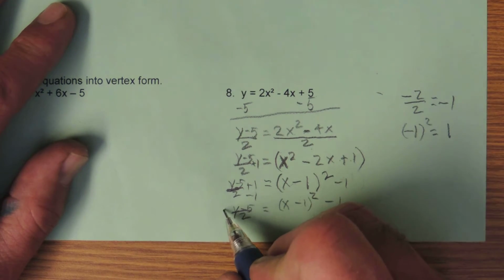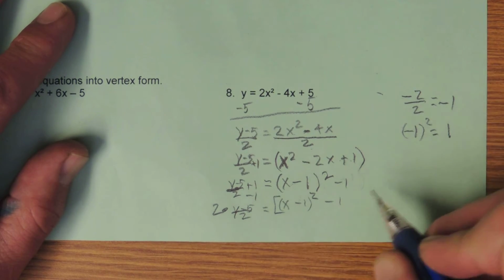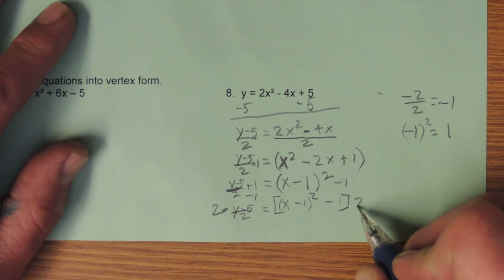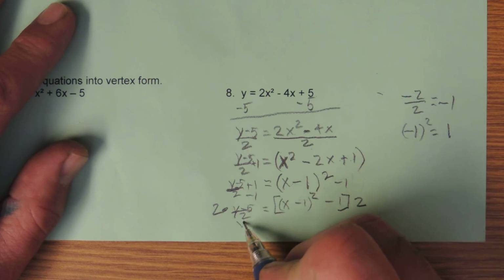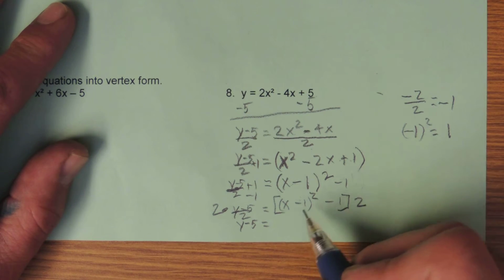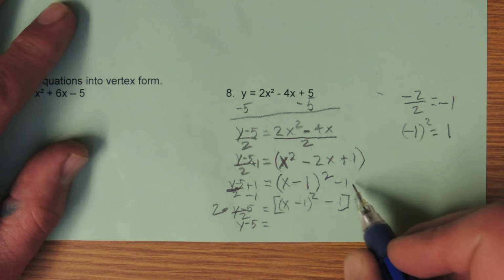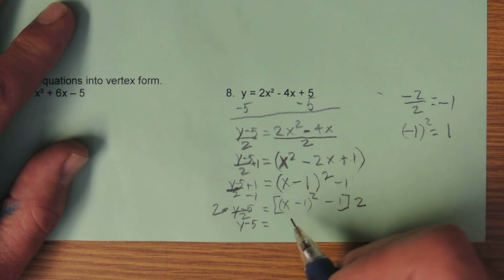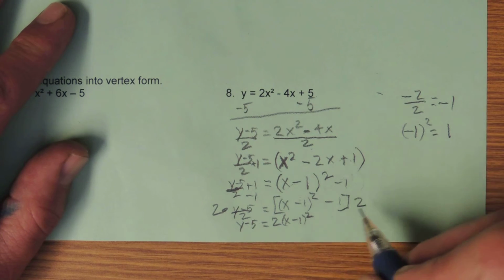Now I multiply both sides by 2. I have to multiply everything here by 2. So I have y minus 5 equals 2 times this. I distribute my 2 times this entire thing. I have 2 times x minus 1 squared.